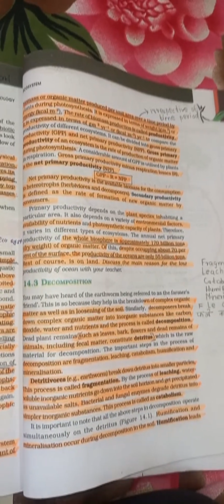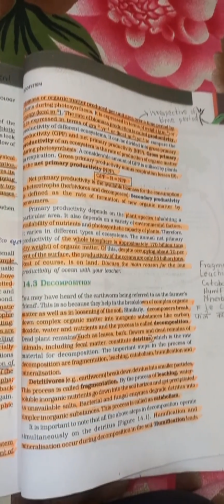GPP minus R is equal to NPP. ये सवाल 2021 के नीट में आया था और पहला ही प्रश्न था बायोलॉजी में. Net primary productivity is the available biomass for the consumption to heterotrophs, herbivores and decomposers. Secondary productivity is defined as the rate of formation of new organic matter by consumers.